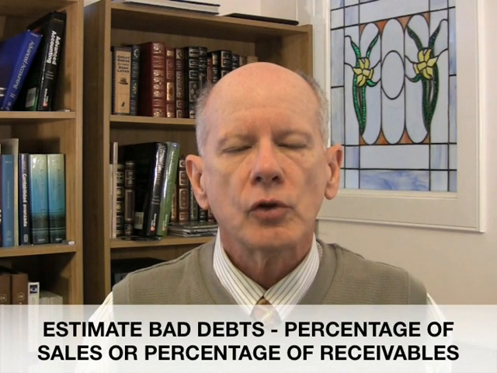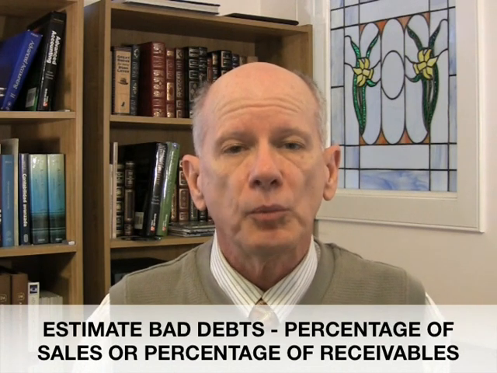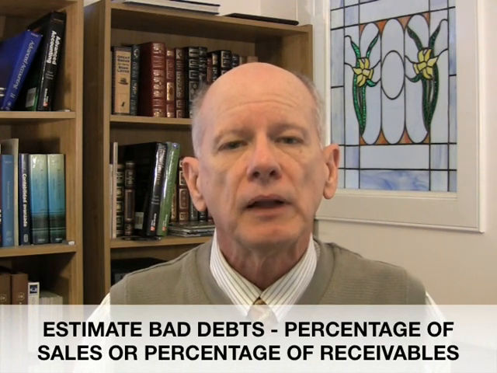Other companies use what's called the percentage of receivables method. They take total receivables and again multiply it times the percentage that they believe will prove to be uncollectible. One variation of the percentage of receivables method is called the aging method, where you use a different percentage depending upon the age of the receivable balance. Once you have made your estimation, once you get ready to record it in the year of sale, how do you actually do that?